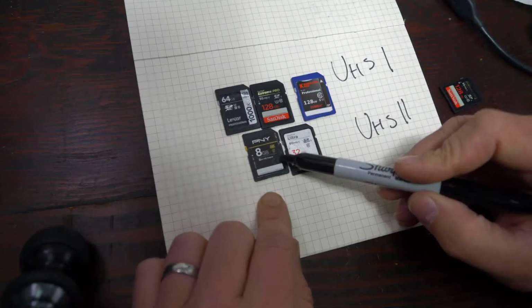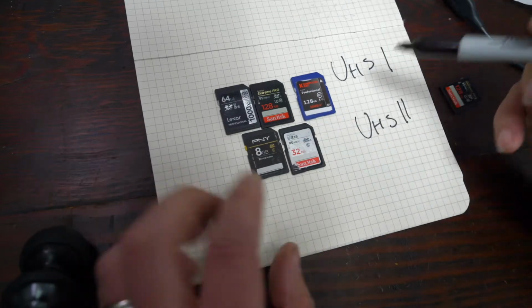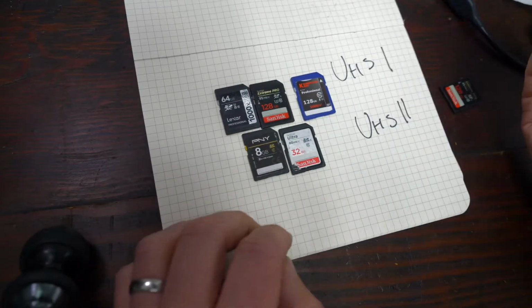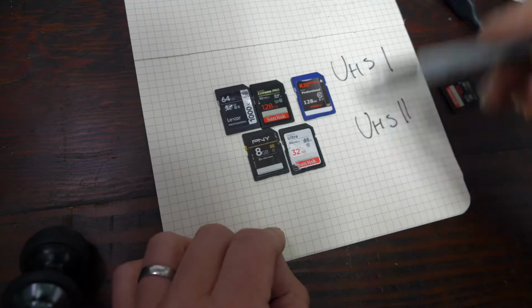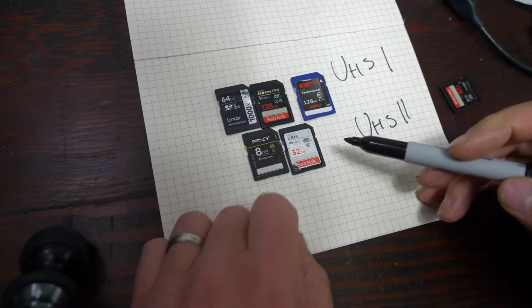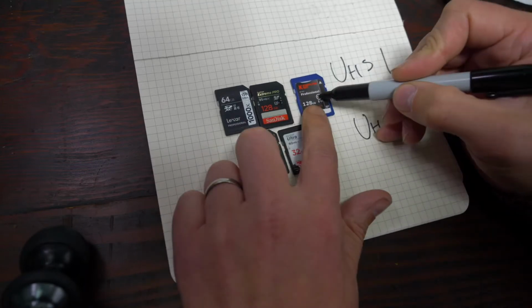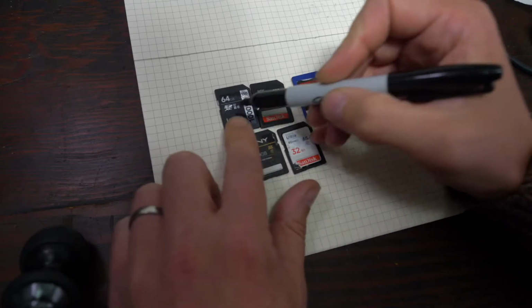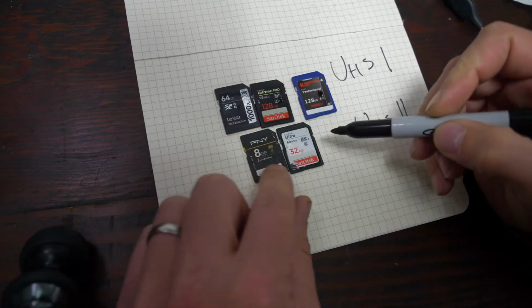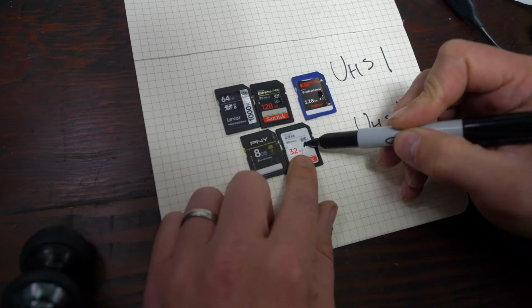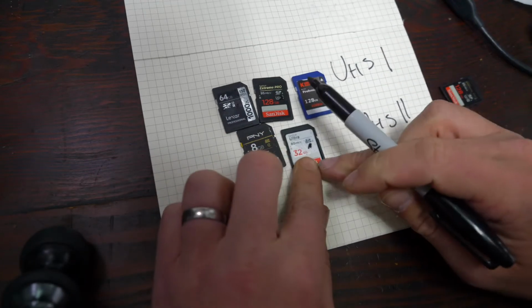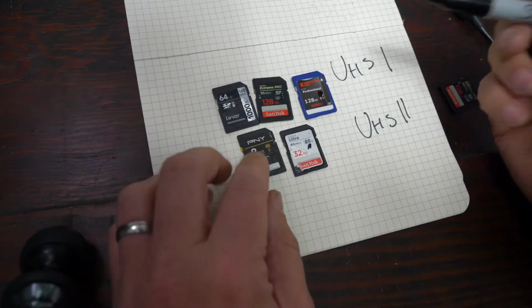It used to be class 4, class 10, and they all mean different things, and they do. Class 10 means a minimum of 10 megabytes per second. However, at this level, that simply doesn't matter. So, we can actually cross off the 10 megabytes per second off all of these cards, because if we're using these cards, we're certainly going to be wanting more than that out of them. The GH5 that this is being filmed on now, well, that needs more than that.